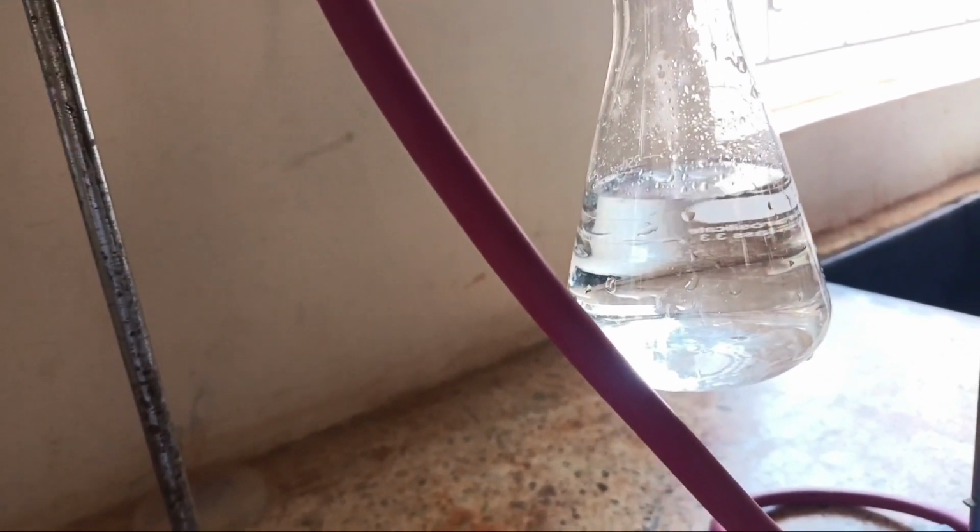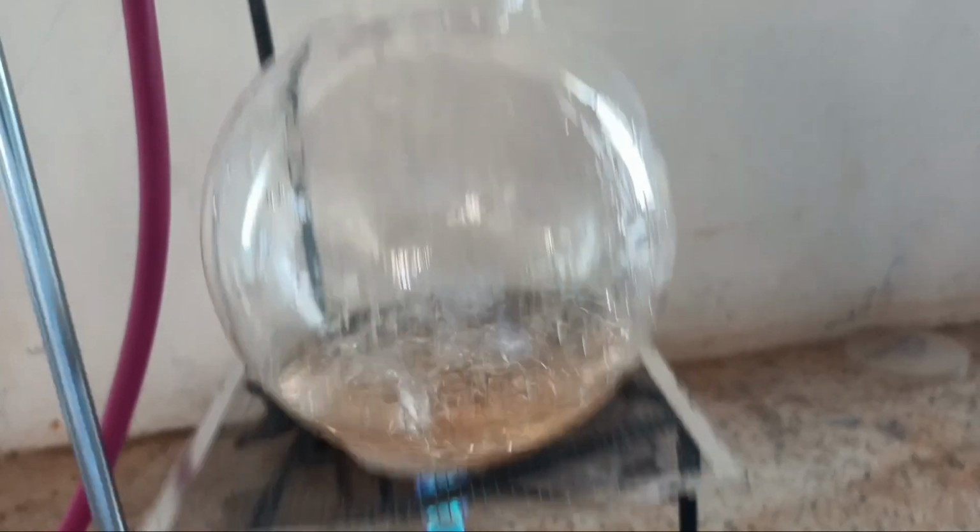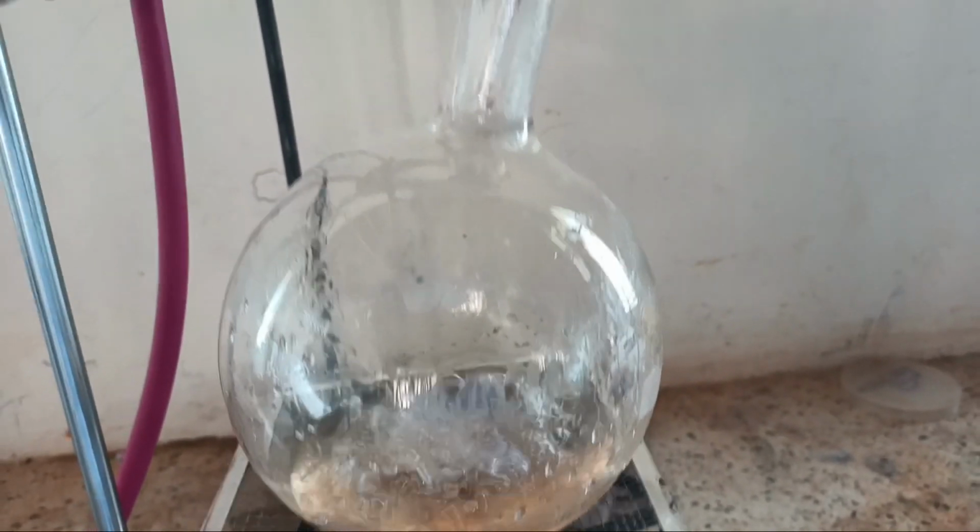As we can see now, the temperature of the system is beyond the boiling point of ethanol. It implies that ethanol is done. Therefore, what is coming as the distillate is now water. The temperature reading is now increasing steadily to 100.